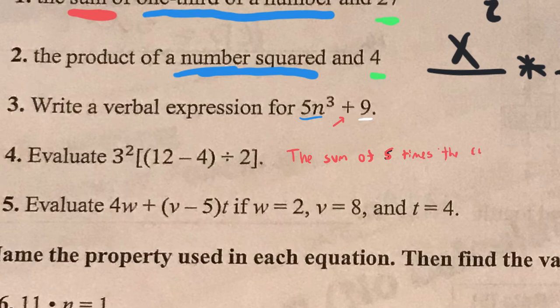The cube of a number. Because I want to make sure it's clear that it's only that number that's getting cubed. And this is the word we use to say this is the other thing we're adding. 9. I feel like that's it. It's pretty good. The sum of 5 times the cube of a number and 9.